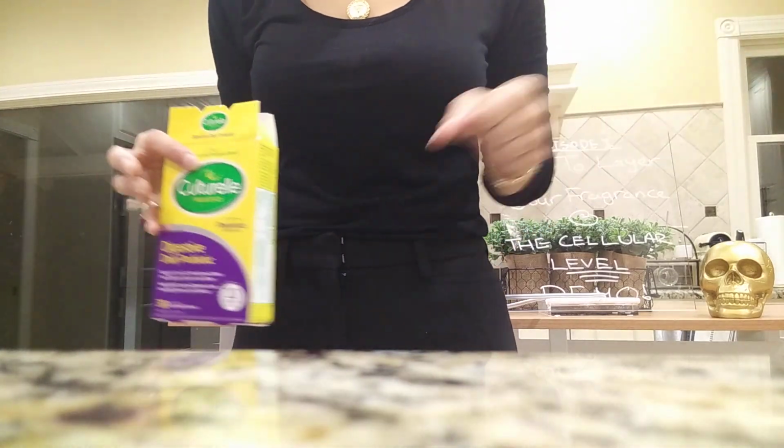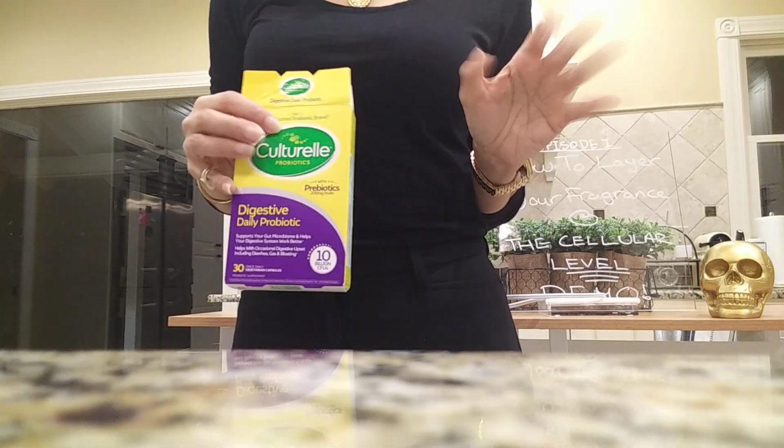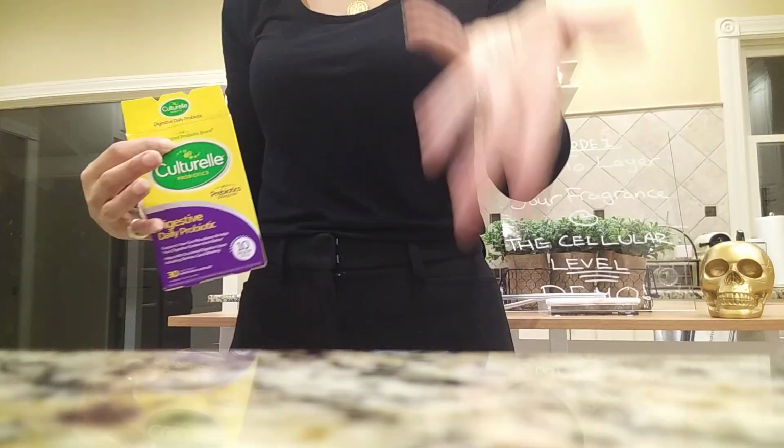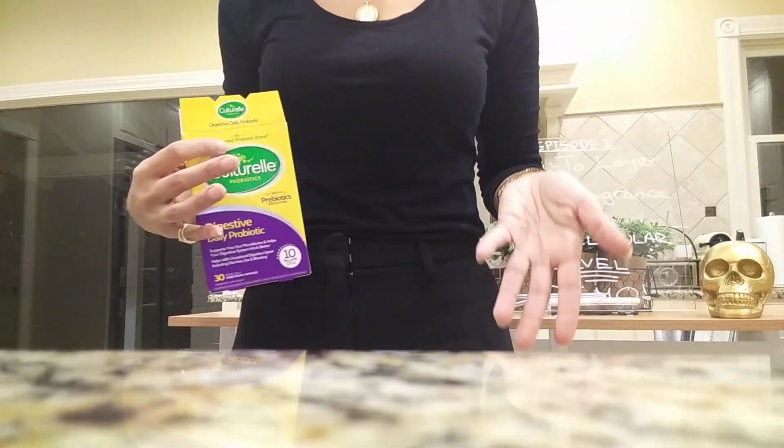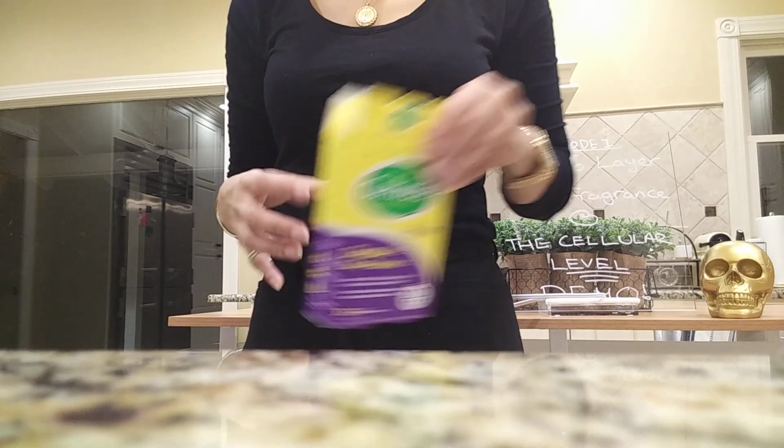Go to Kroger's, get some sauerkraut in the section where it's in a bag that they have for the hot dogs. It's a fermented product. It has your probiotics in there.